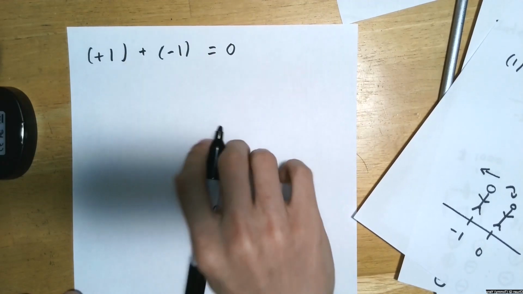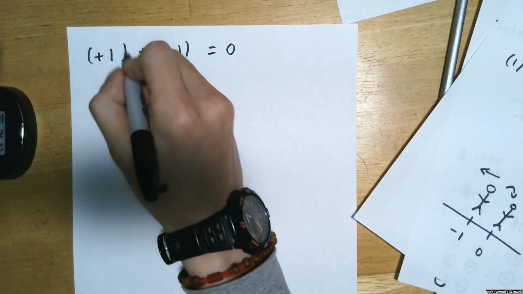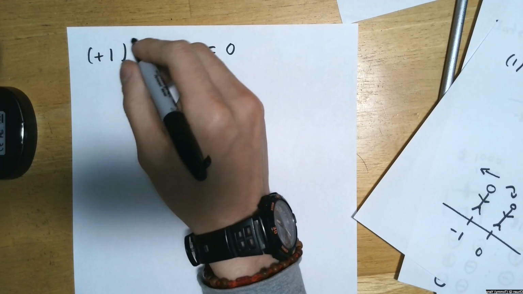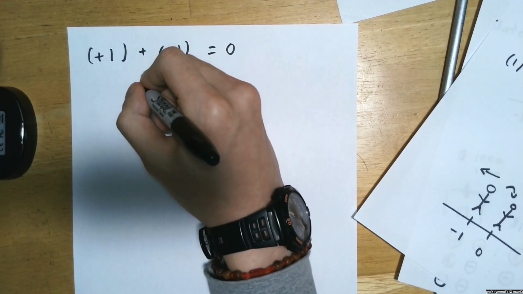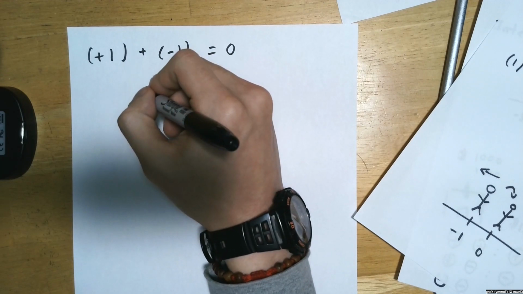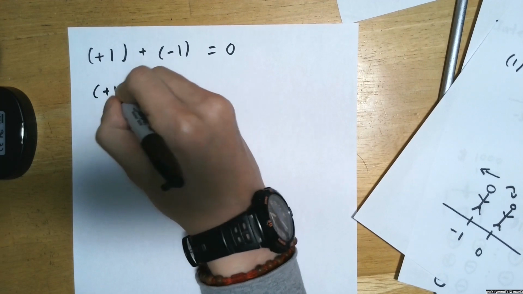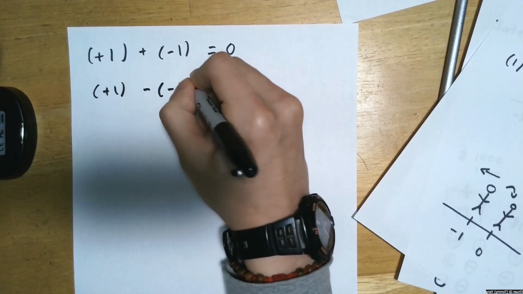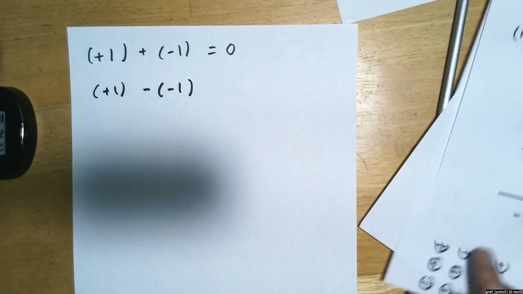Now, one way you can write integer addition and multiplication is using these brackets. These brackets make it easier to understand what you're doing, whether you're adding a positive integer, adding a negative integer, subtracting a positive integer, or subtracting a negative integer. You can write +1 minus -1. Again, remember our rules that we went over.